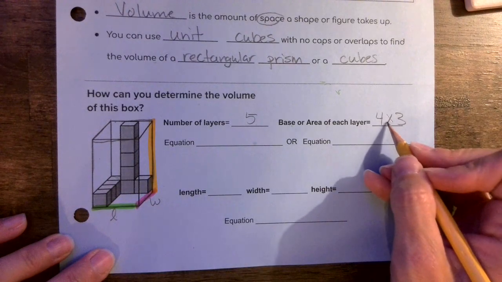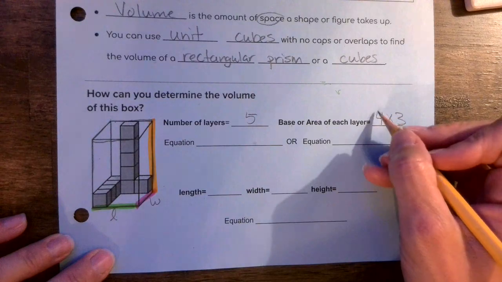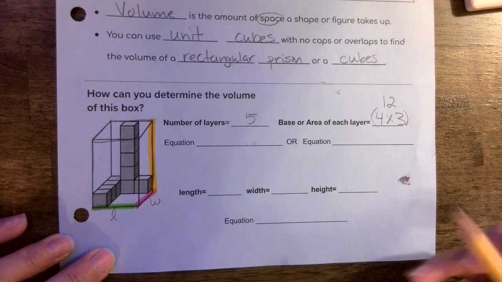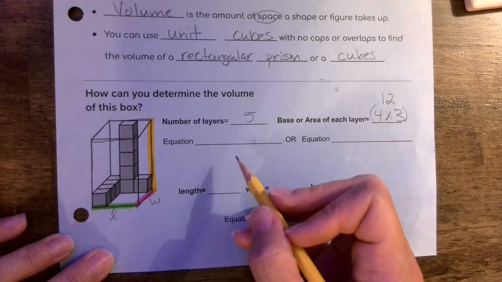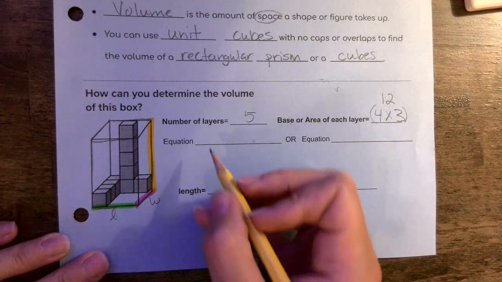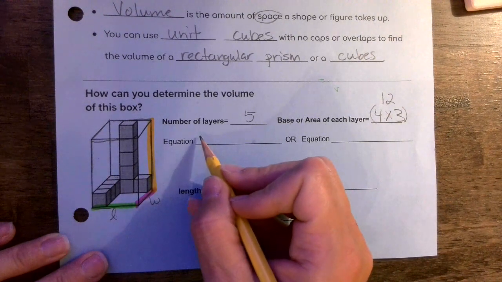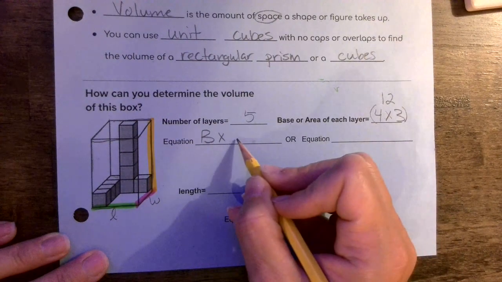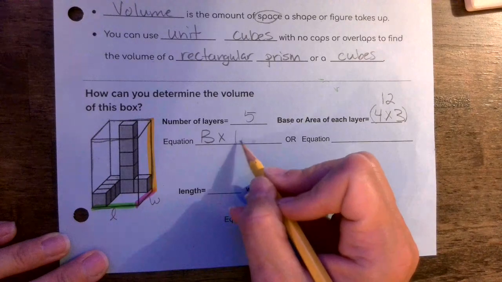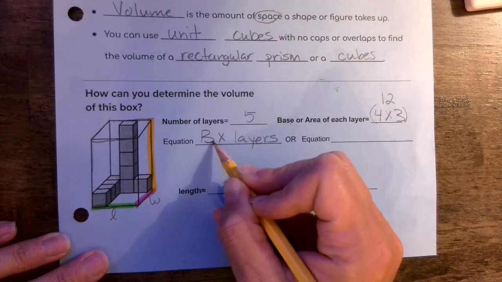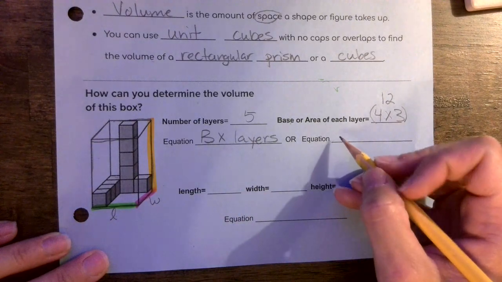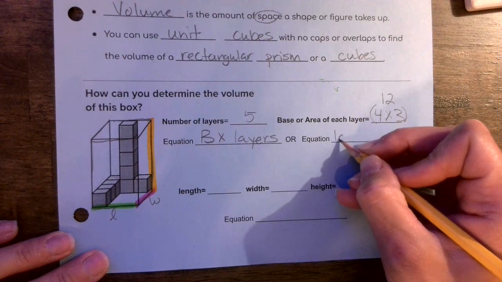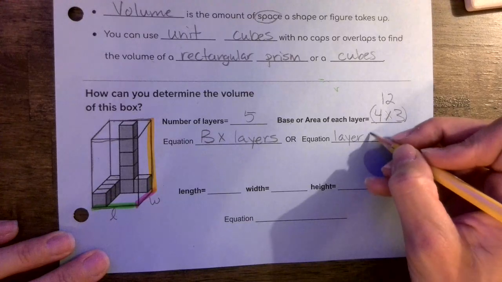So our base or our area of each layer is technically, I'll put a parentheses around it so you can kind of visualize that calculation. It's 12, right? So the equation can be written like this. It could be our base times our layers. I use a capital B for base. Or you could, because it's multiplication, do repeated addition. You could do layer plus layers.